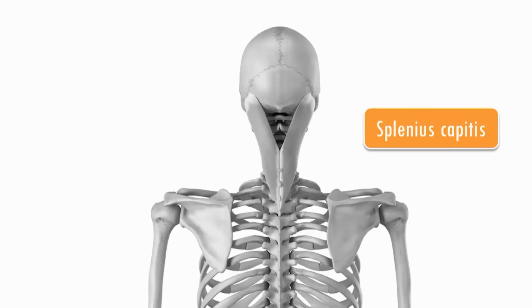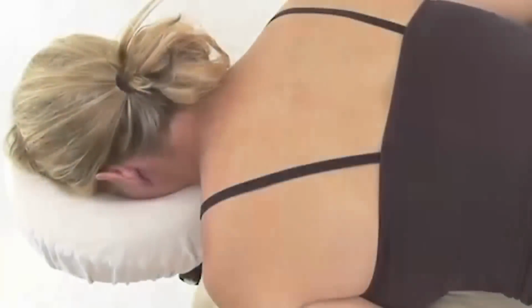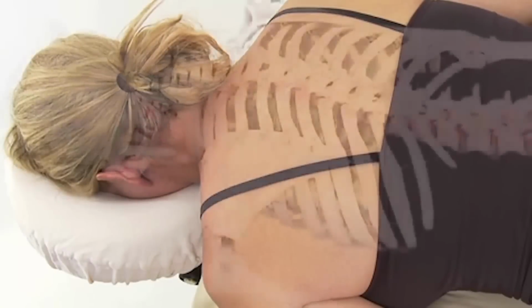This muscle is responsible for bilateral extension of the head and neck, and unilateral rotation and lateral flexion to the same side. It's important to note that this muscle, when in spasm, causes the neck to be stiff and difficulty in rotating the head. Now let's take a look at the splenius capitis on the skeleton.